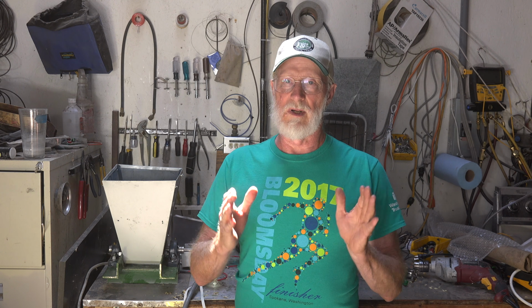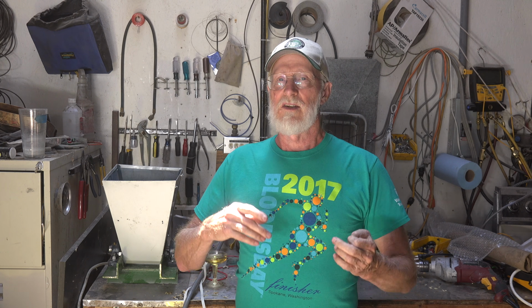Because all compressors pump oil. That means during their normal operation, some oil will be removed from the compressor and go out the discharge line. This is normal for them to do.